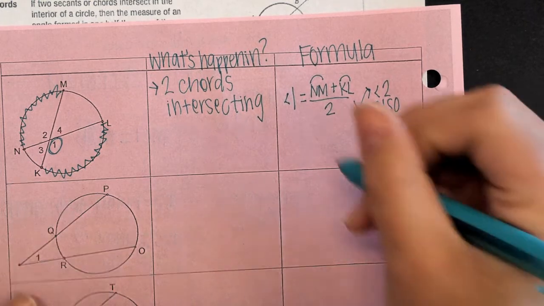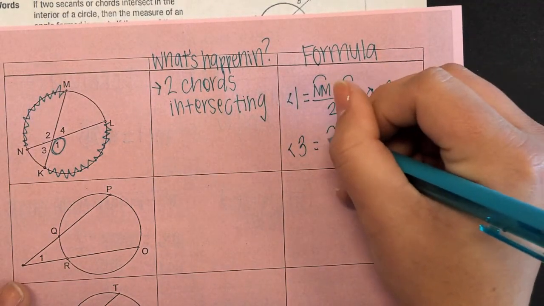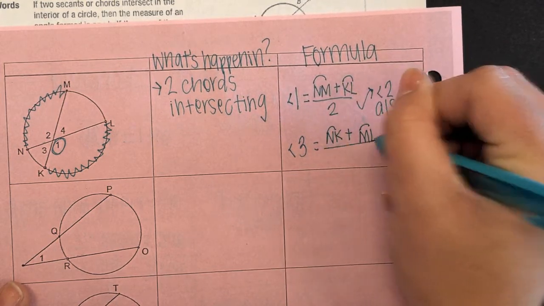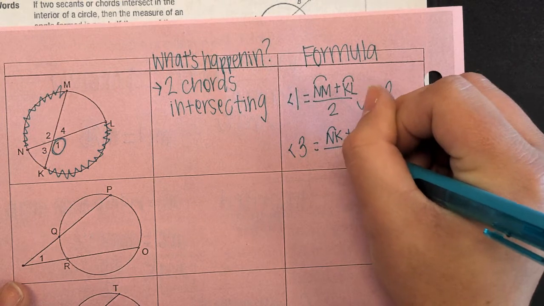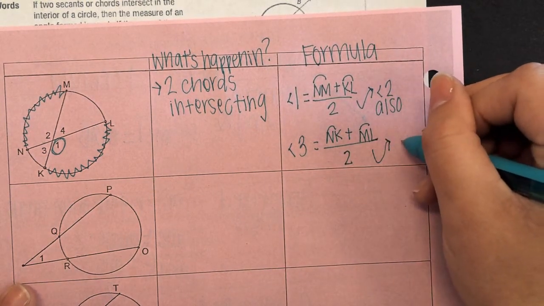What if I wanted to find angle 3? NK plus ML divided by 2. And that also gives me what other angle?